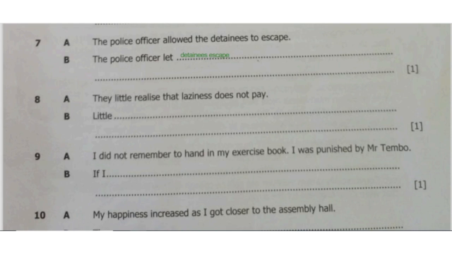So we say literal, do they release that laziness does not pay.